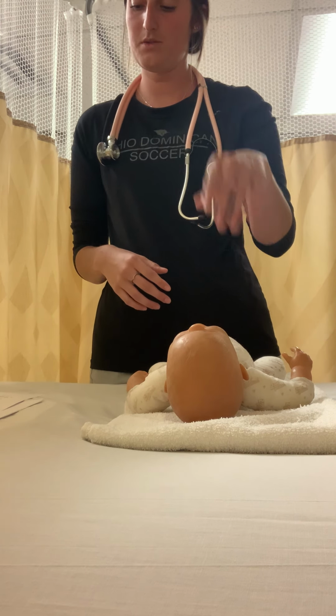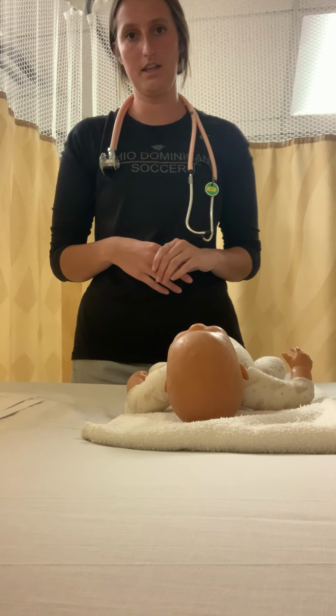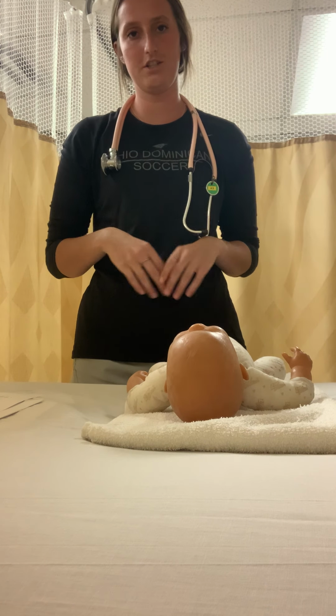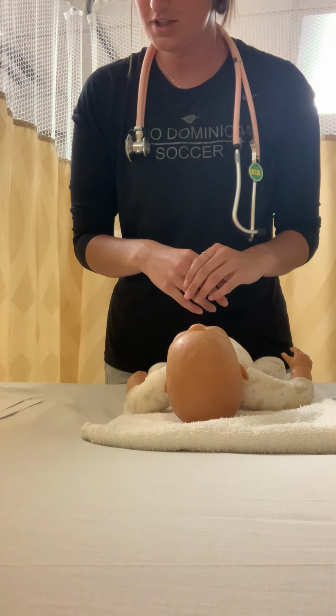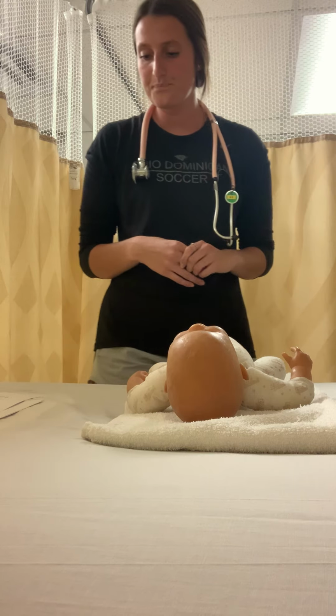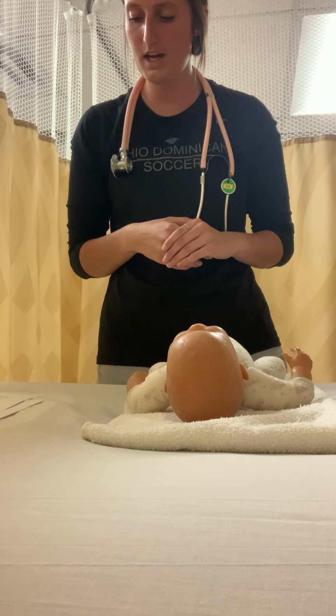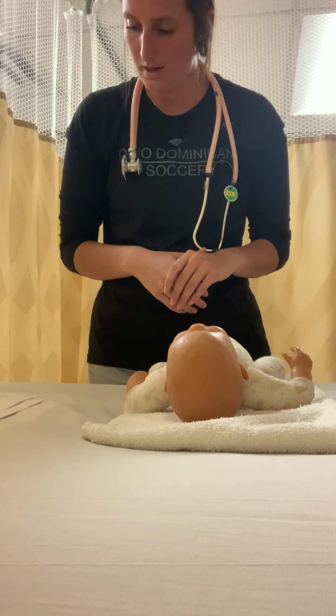The anterior fontanelle, which is the top of the head, is larger than the posterior fontanelle, which is the back of the head. And then hair texture should be fine and silky. So you would assess facial features of the baby. This is done best when the baby is crying. For the eyes, you should notice placement of the eyes. Edema of the eyes is common.